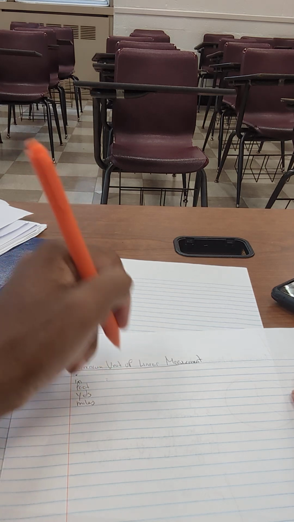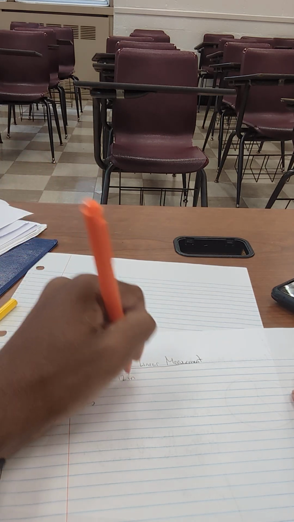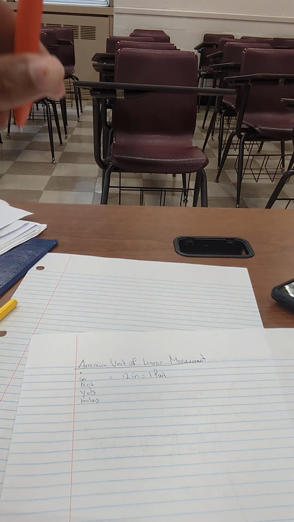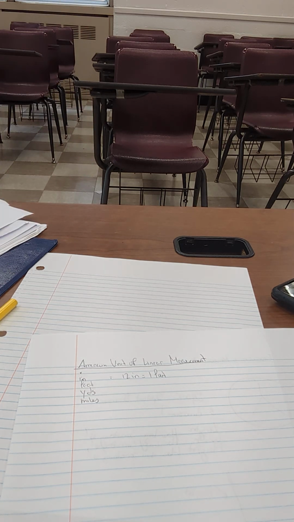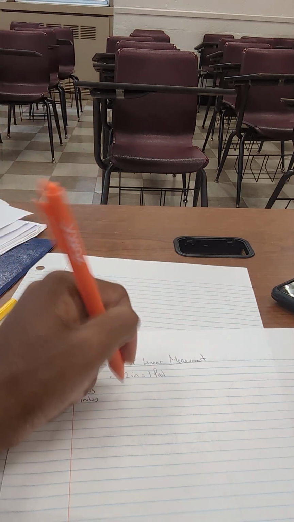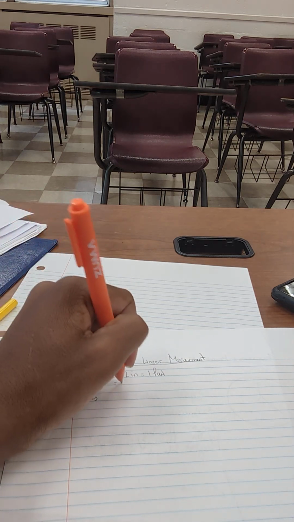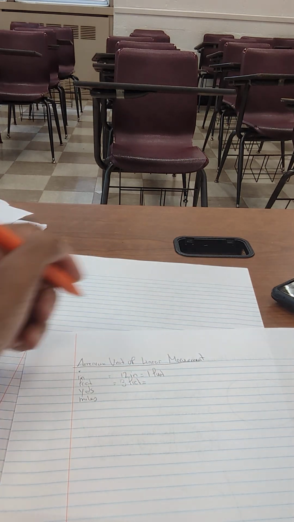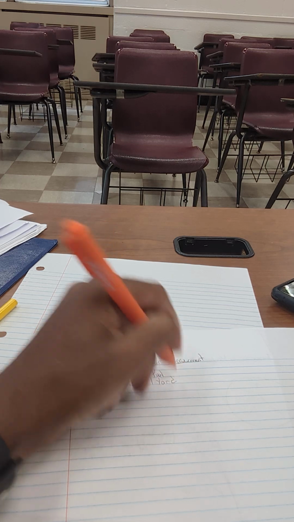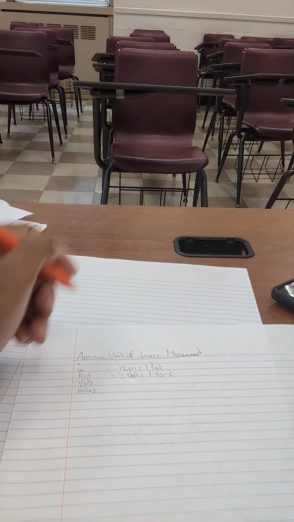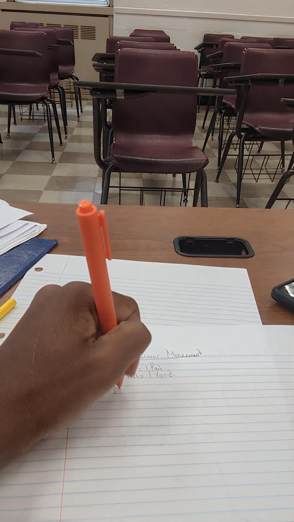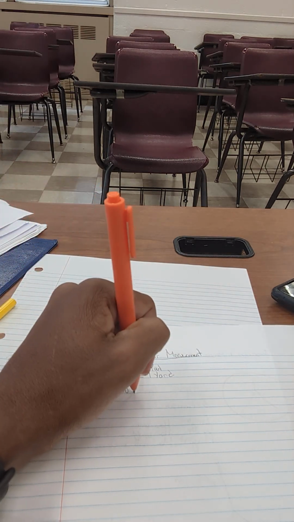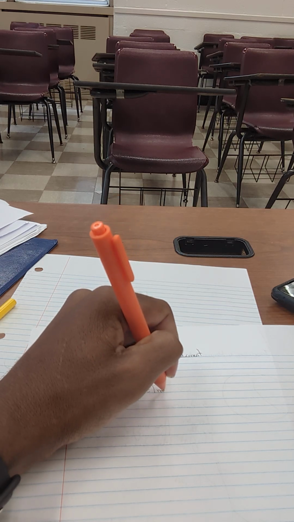So we say that 12 inches equals 1 foot, which is the equivalent of most rulers in the United States. That's just an arbitrary measurement that scientists have used to measure things. Then we have 3 feet equal to 1 yard, and we have 5,280 feet is equal to 1 mile.